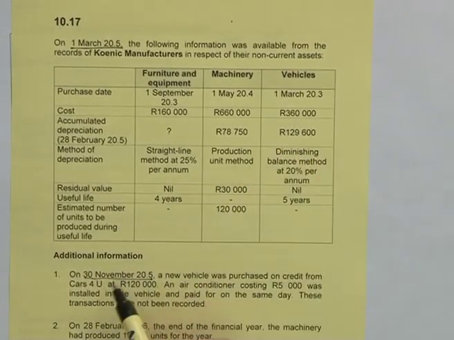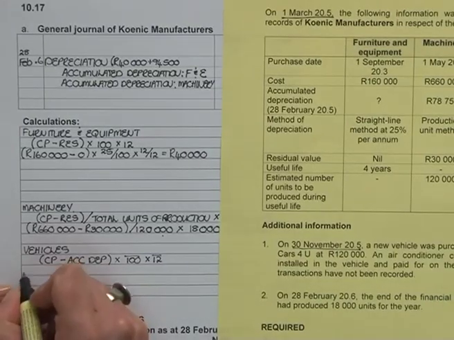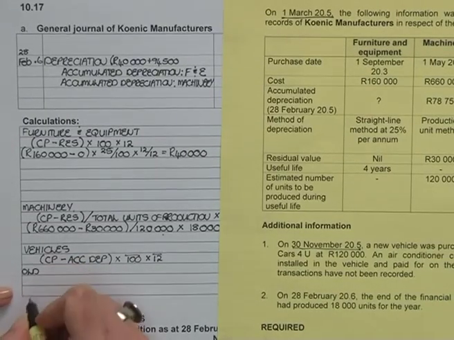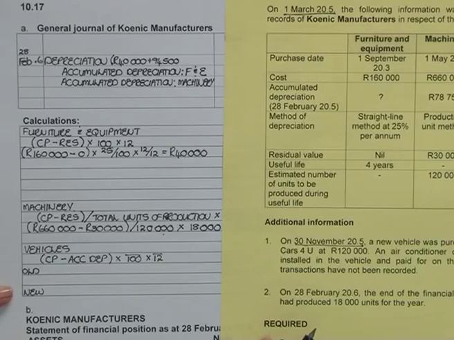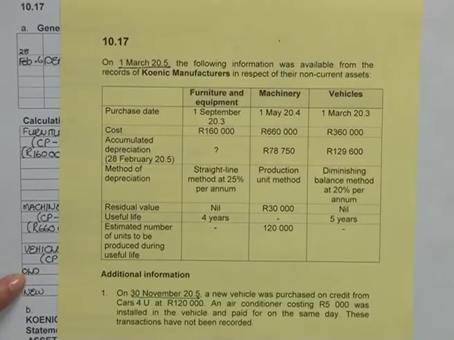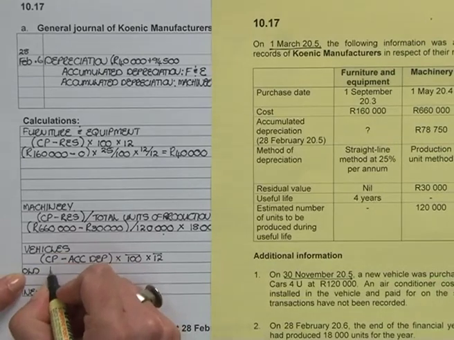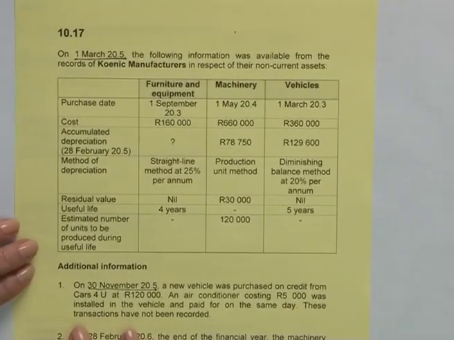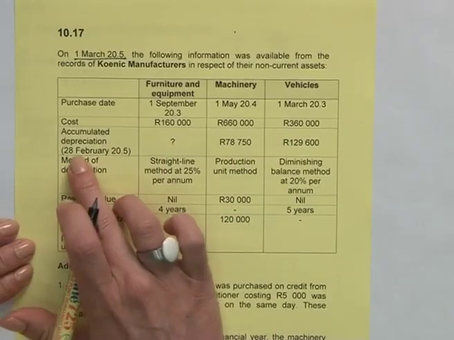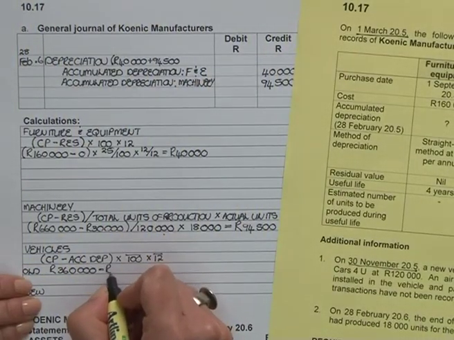Because of the different purchase dates of the vehicles, we cannot combine the two vehicles in one calculation. So we will have to split this into a calculation of the old vehicles depreciation as well as the new vehicles depreciation, applying the same formula but for the different amount of months and the different cost prices. So if we apply this formula for the old vehicles, the information from the table, a cost price there of 360,000 Rand. So we're going to include our cost price minus accumulated depreciation on that vehicle was provided for us on the 28th of February 20.5, which is the start of the year, 129,600.